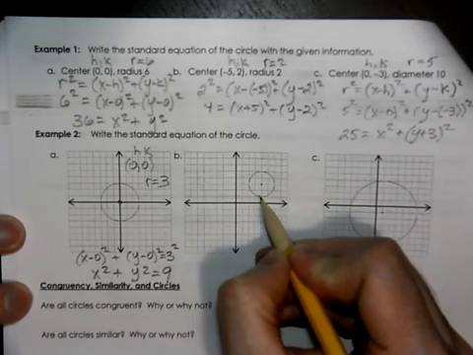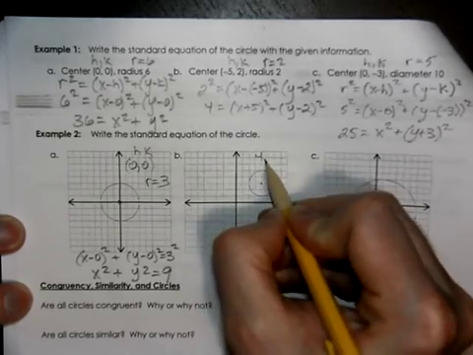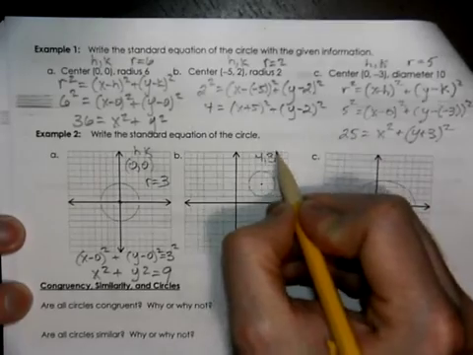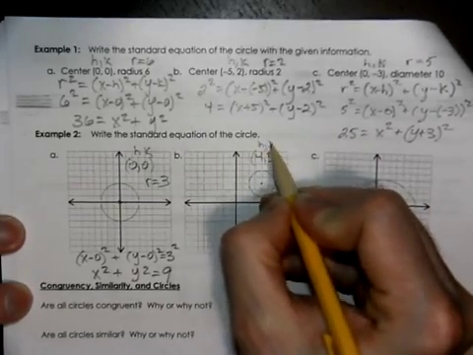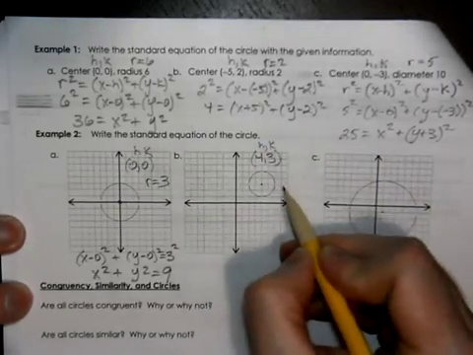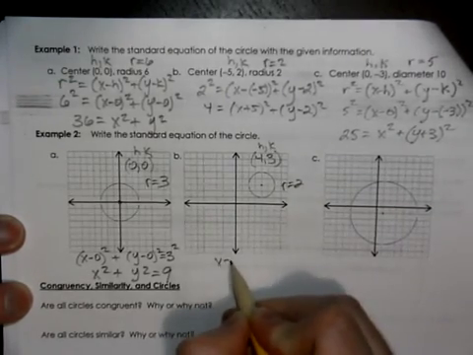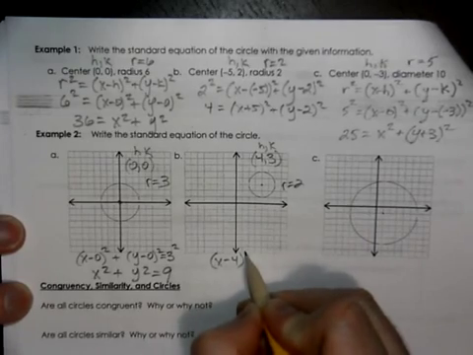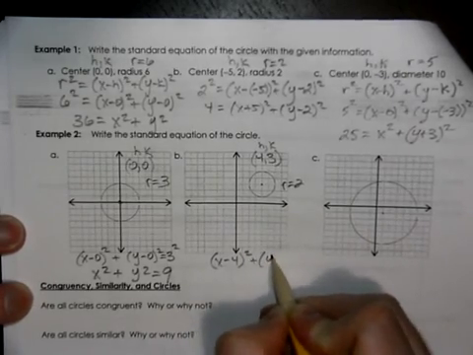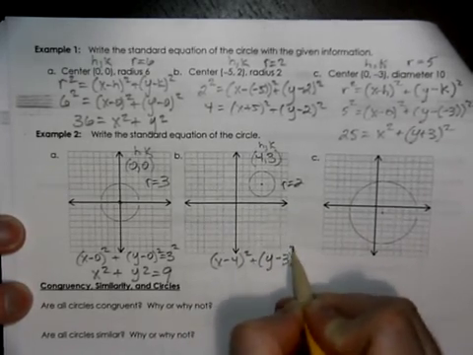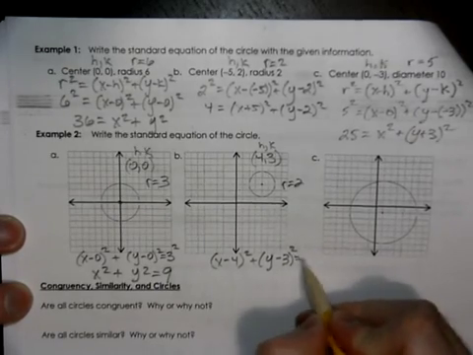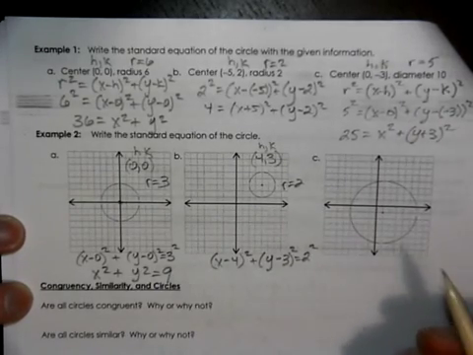This centers at 4, 3. So that's your h and k. The radius is 2. So x minus your h value, quantity squared, plus y minus 3, quantity squared, equals 2 squared.